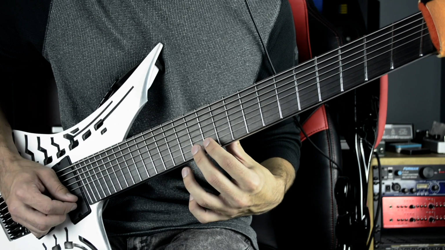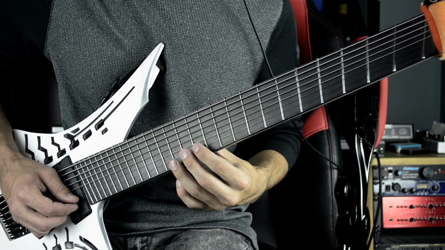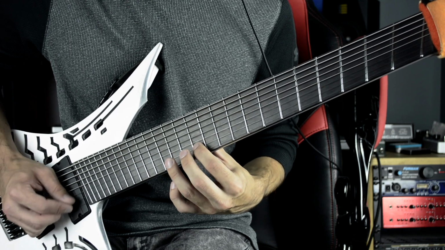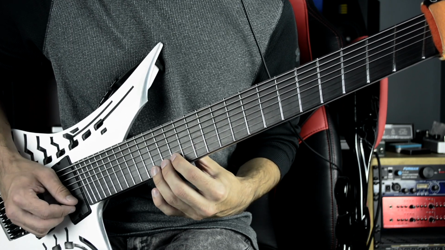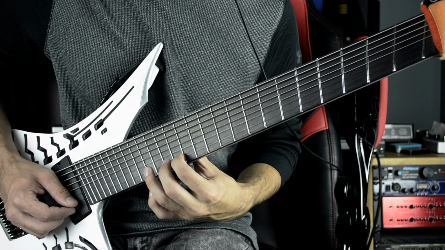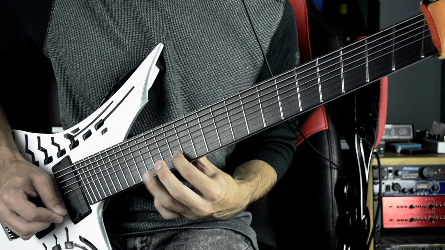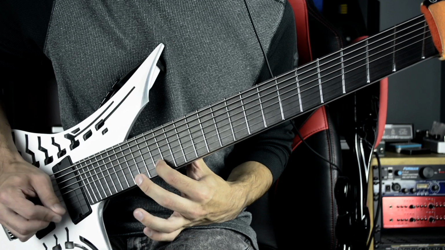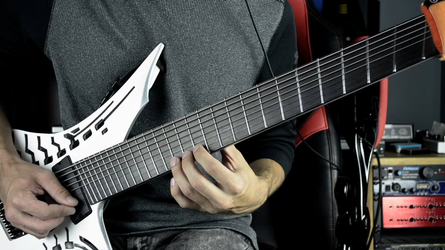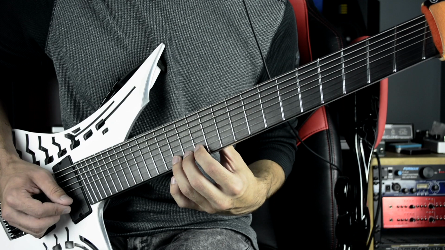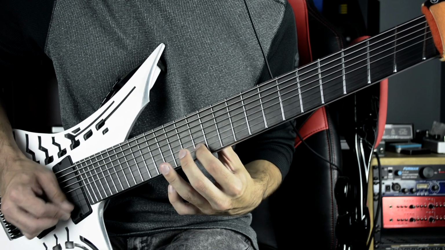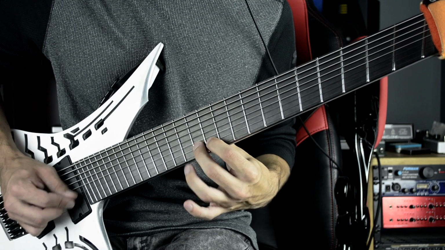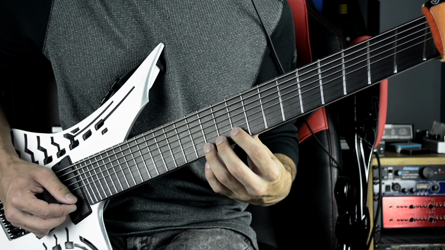Then we're going to 11 and 12. Then we're going to 12 and 14. And then 14 and 16. Then 16, 17. Then that jumps back down to 12 and 14. And then back to 11 and 12. So altogether, that should sound like.